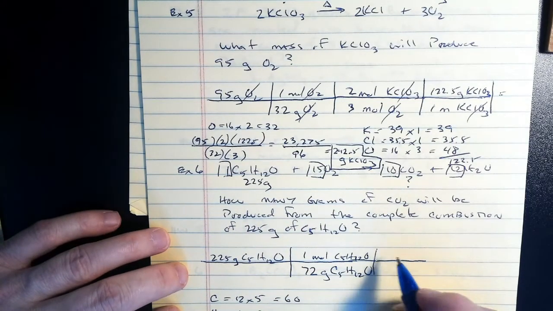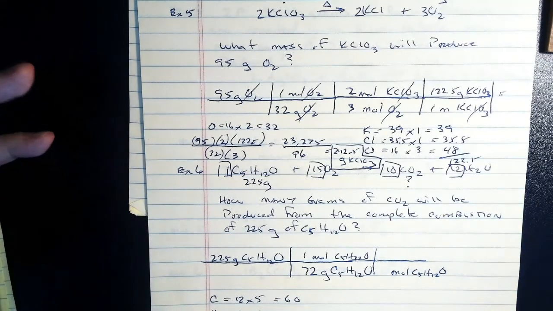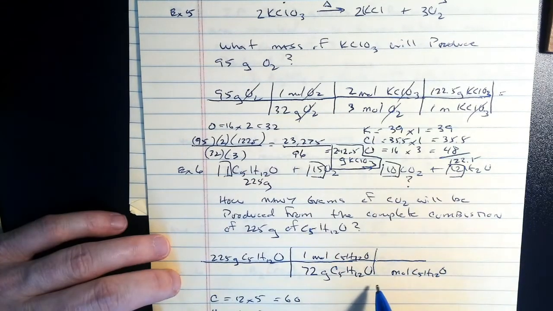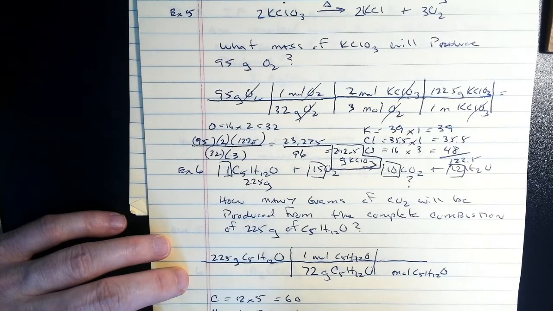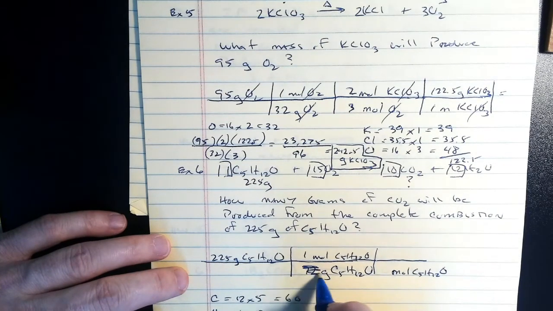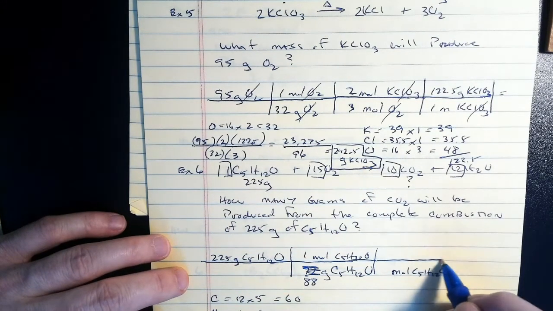Now in 1 mole, so we're going to equate now moles of C5H12O. Oh, come on, I'm supposed to call my mistakes. There's one more mistake here. Oxygen. Oxygen is equal to 16 times 1 is equal to 16. So that's going to be 78, 88. So let's put 88 right here. Okay. Now I think we got that.